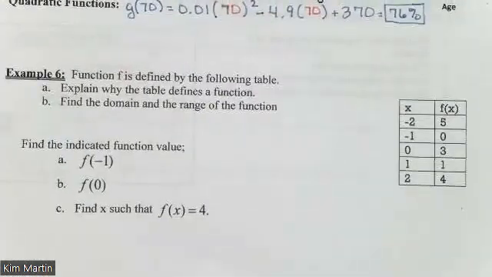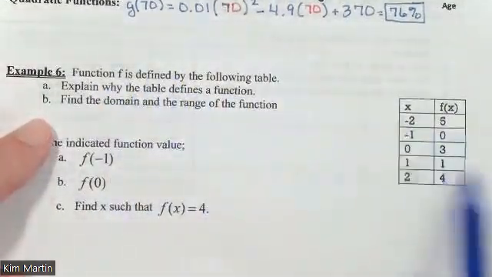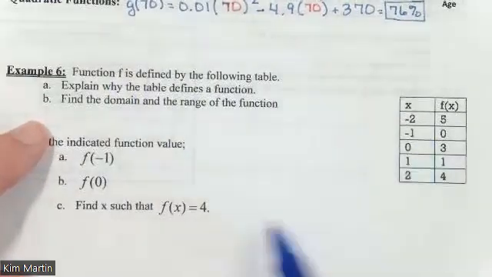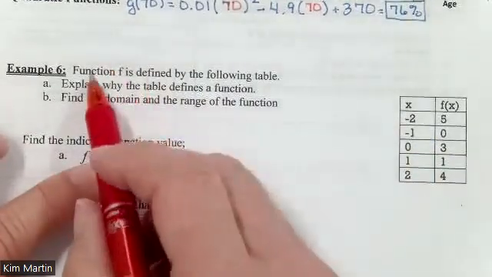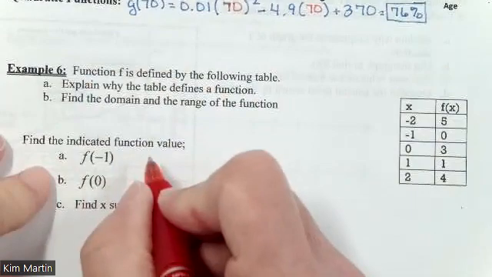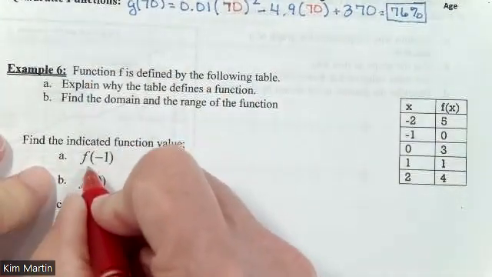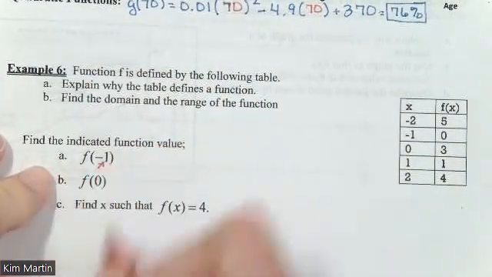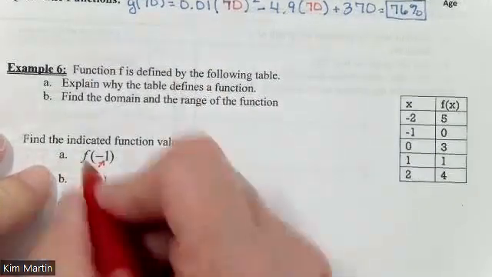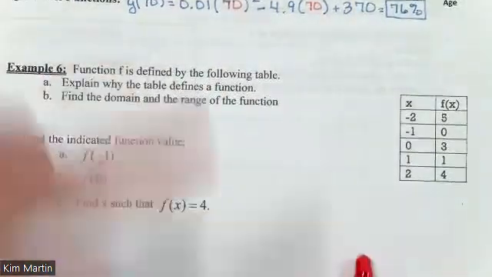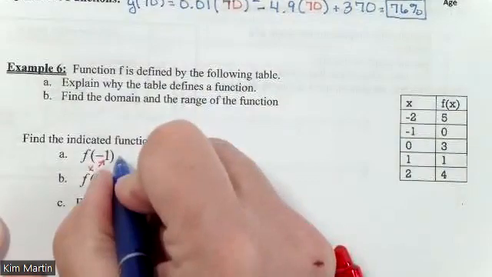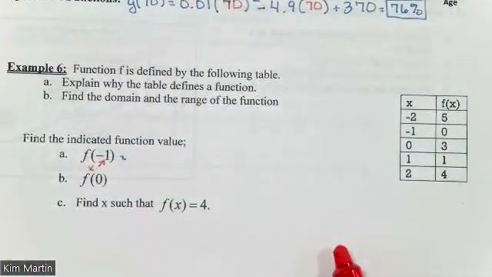Example 6 is even easier than what we've been doing, but it looks confusing. Remember, it says function, find the indicated value. What does this -1 stand for? X. So what does the answer to that stand for? Your y.